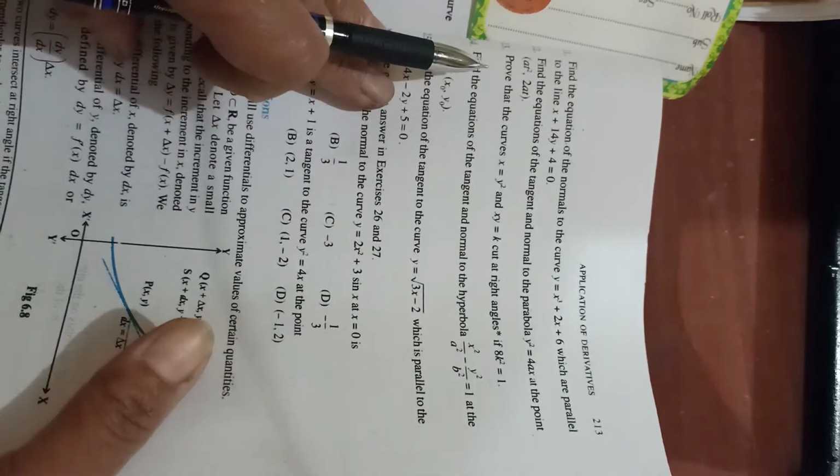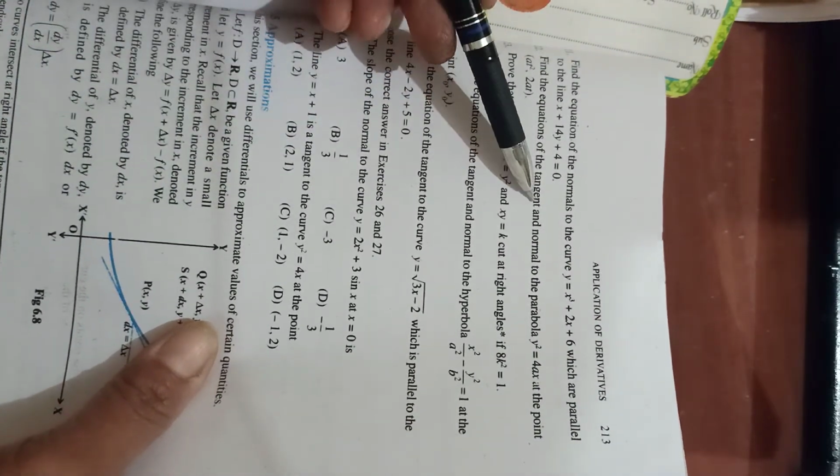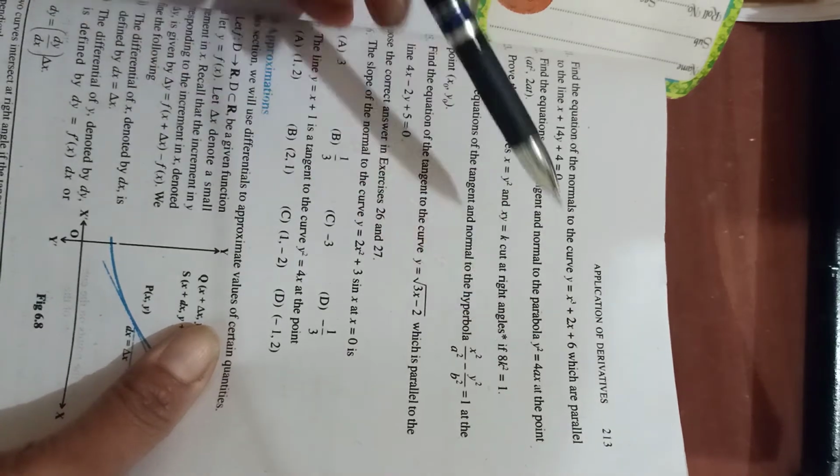What was the question? Find the equation of the normal. Yes, so you'll have to find x and y both, and then you'll have to use that equation. Y minus y naught is equal to minus dx upon dy, x minus x naught. Fine, so you do it on your own, children. The next question also you'll do on your own, finding equation of a tangent as well as normal to this parabola at this point.